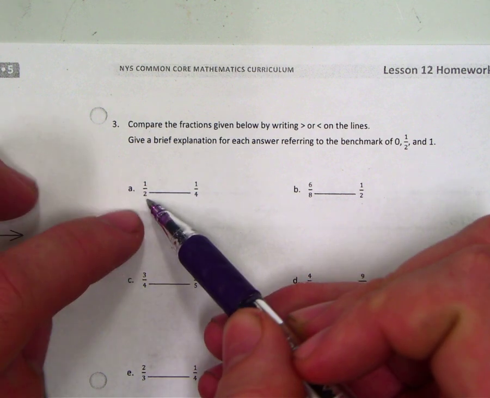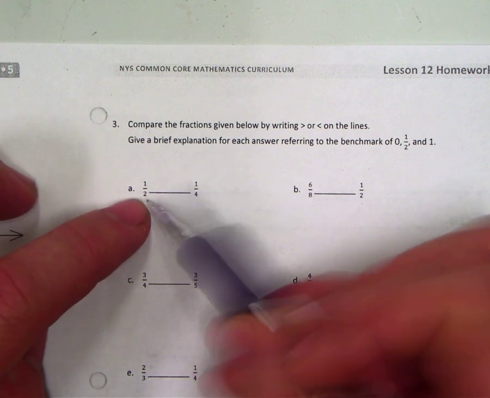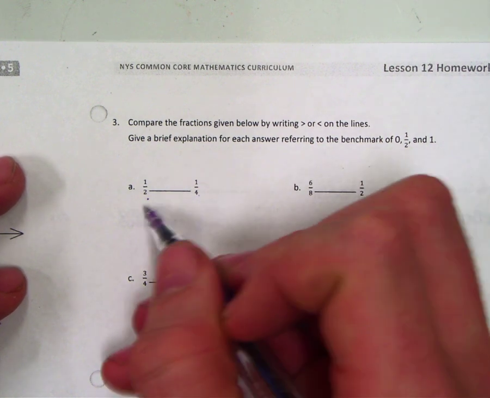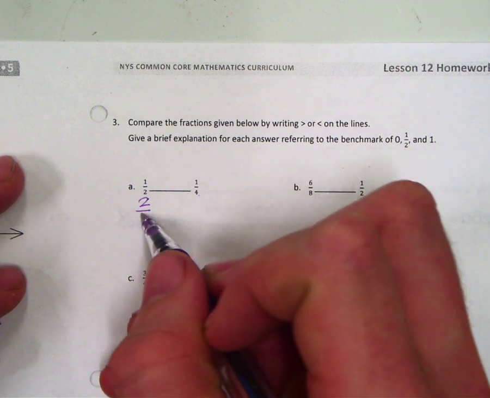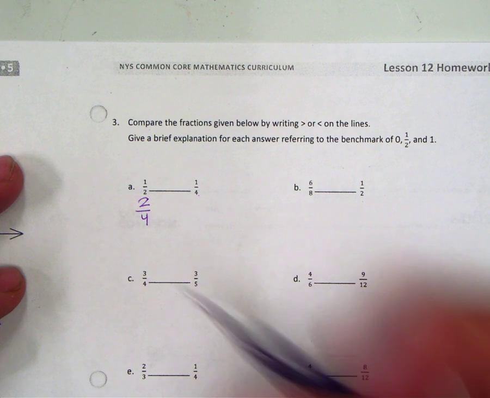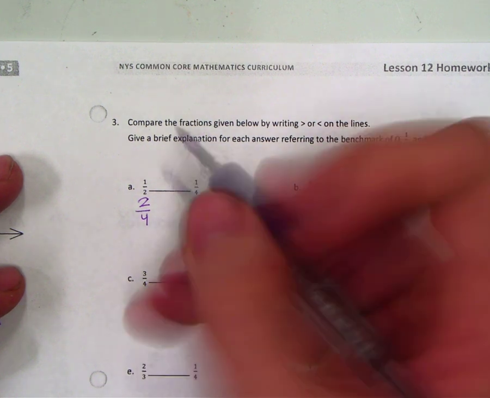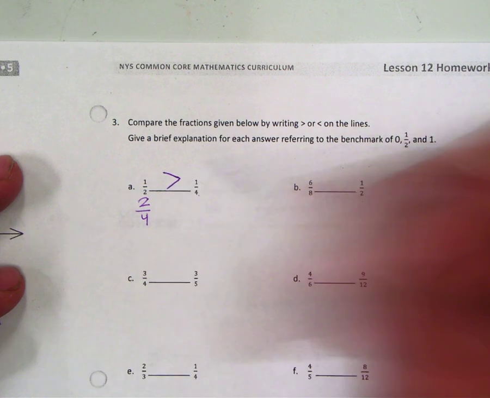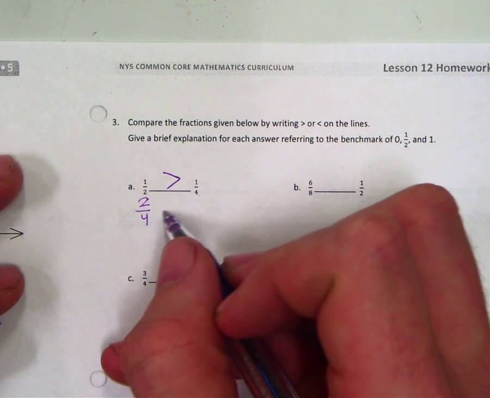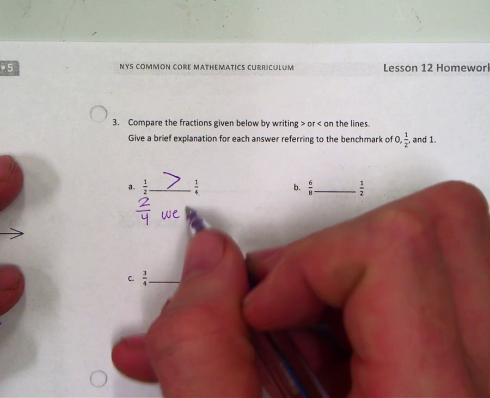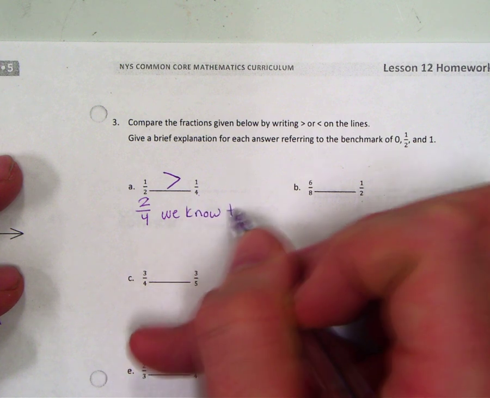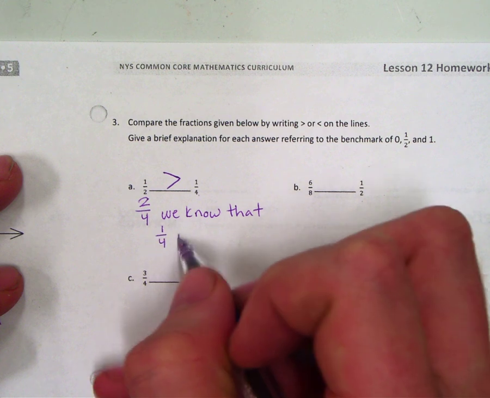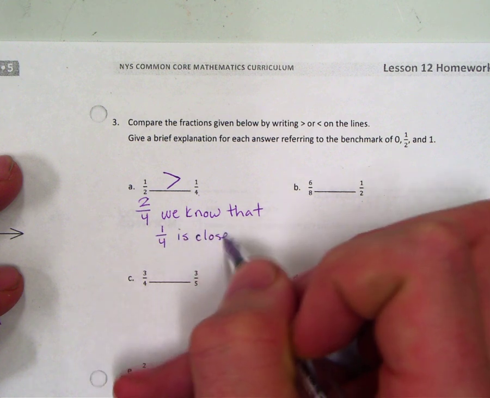So we have 1/2, which we know is the midpoint, and we have 1/4. So if we think about 1/2, we can say, what is 1/2 in fourths? 1/2 is 2/4. So we know that 2/4 is greater than 1/4. And so for here, we would say we know that 1/4 is close to 0.